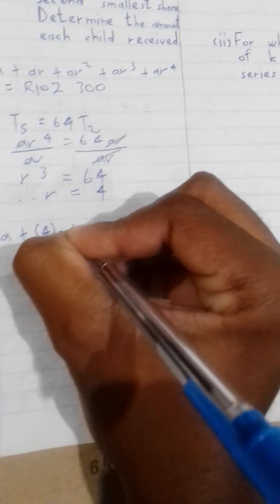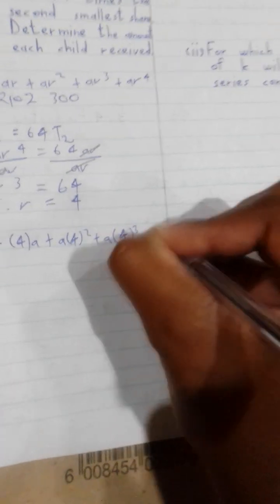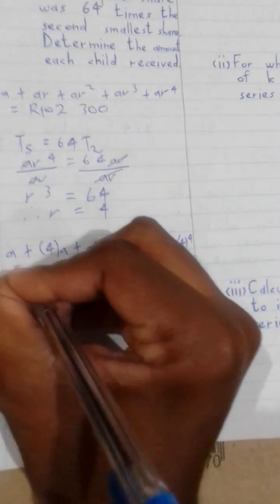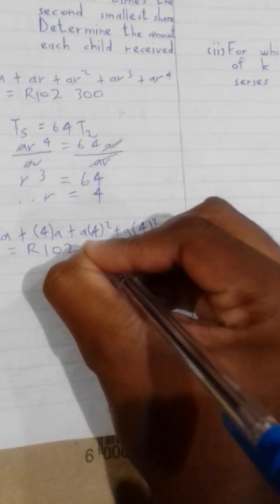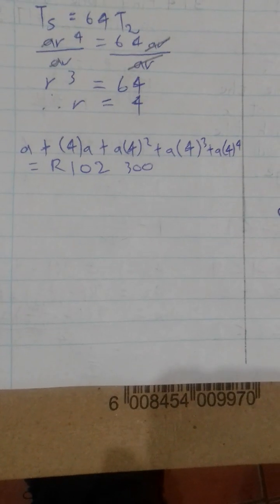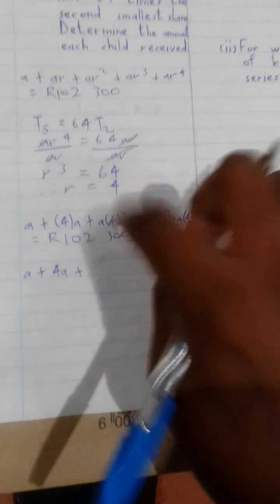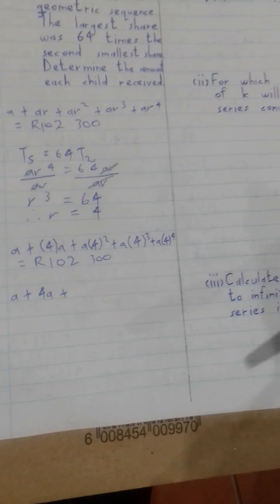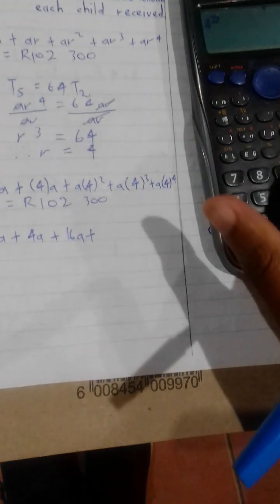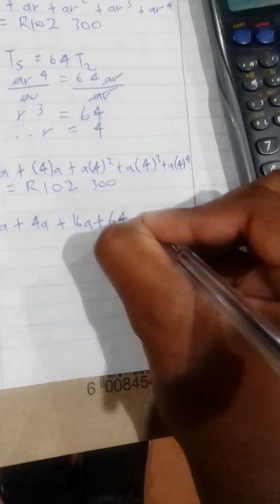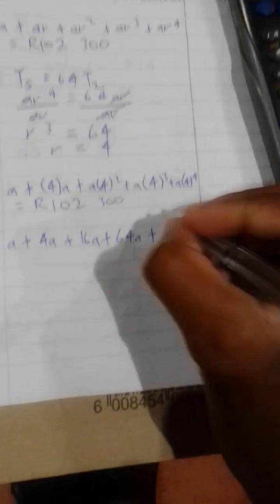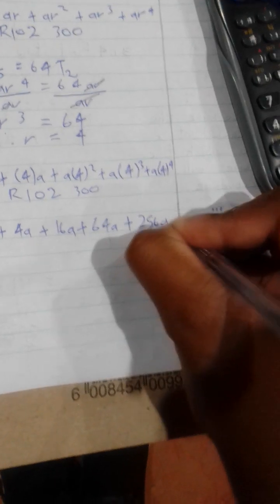We have found R. Now we substitute R back here. So it's going to be A plus A times 4, plus A times 4 squared, plus A times 4 cubed, plus A times 4 to the power of 4, is equal to 102,300 rands. Okay, I know that's a bit confusing. A times 4 is 4A, so A plus 4A plus 4 squared, 16. 16 times A is 16A plus 4 cubed, 64. 64 times A is 64A plus 4 to the power of 4, 256. 256 times A is 256A.